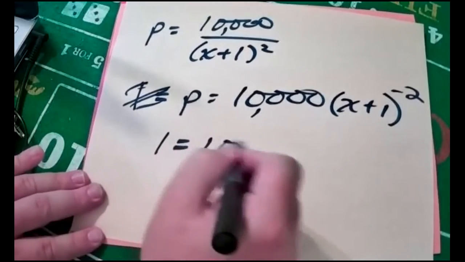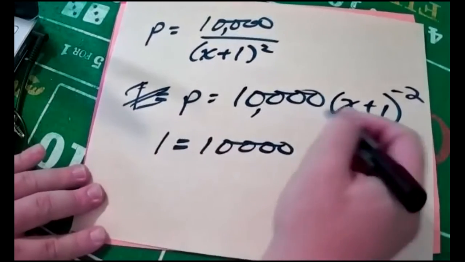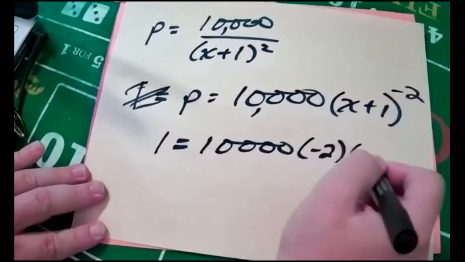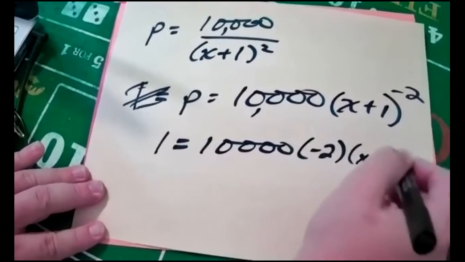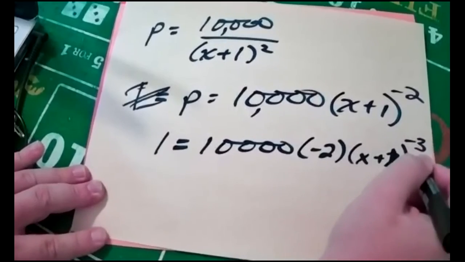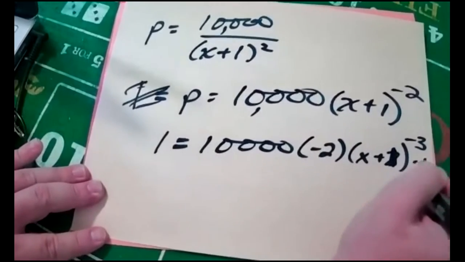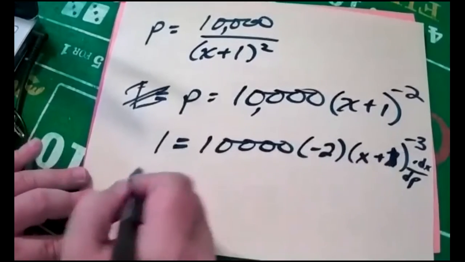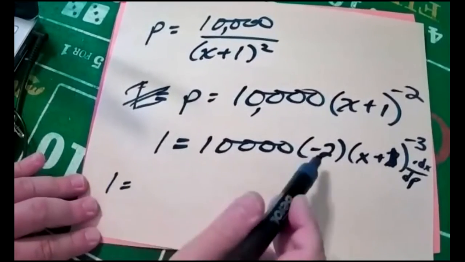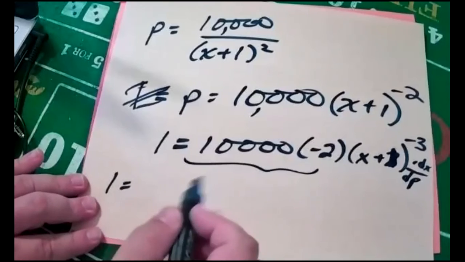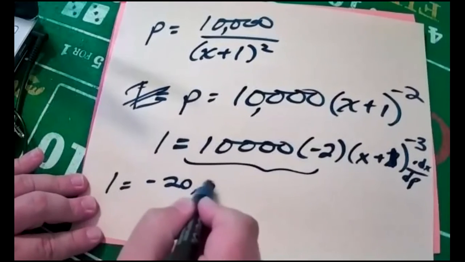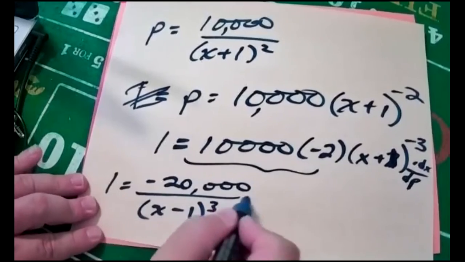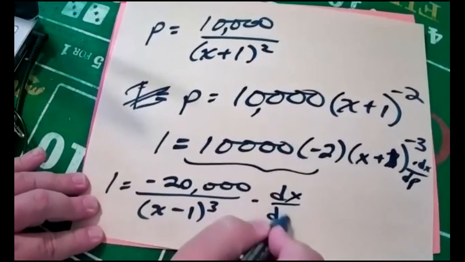And this is, of course, a coefficient. And now I have to take the derivative of this. Well, that's going to be take this exponent, negative 2, rewrite it, and bring it down, negative 3. But don't forget to multiply by the derivative of what's inside. Okay, so now that negative 3, we can write that to look like this. 1 equals, this is 20,000, right? Negative 20,000 all over (X plus 1) quantity cubed times dx/dp.